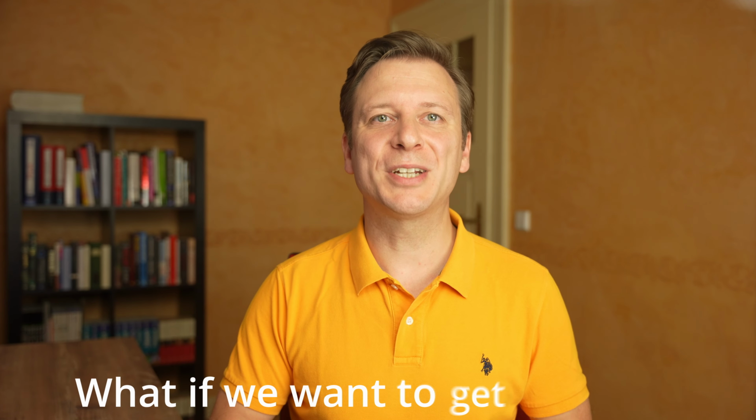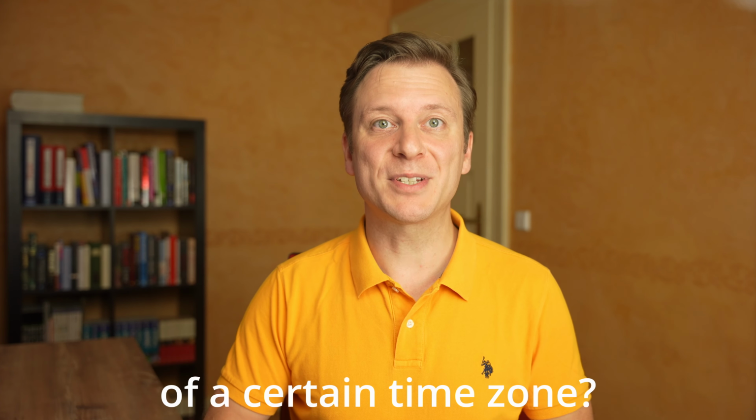So, what if we want to get the time of a certain time zone? The world is big and has a lot of people, and we all share different times, depending on where we live and what our governments have decided. It is actually quite easy to handle the issue of time zones in Java, using the ZoneId class. Here we can define what time zone we want, and then, by taking the UTC time, we can calculate the time that we defined in the ZoneId class. Let's create a code example for that.